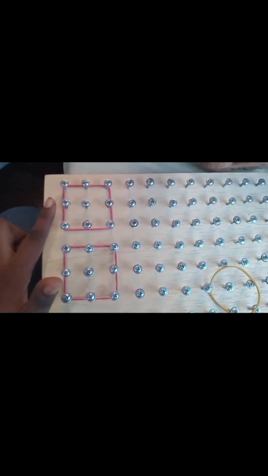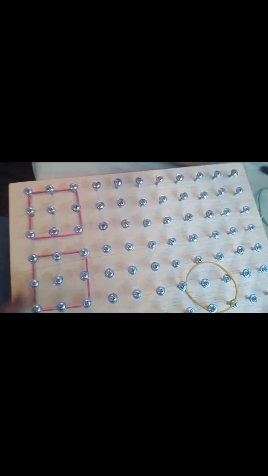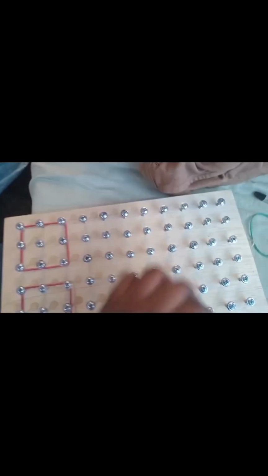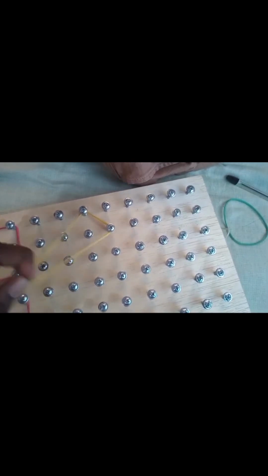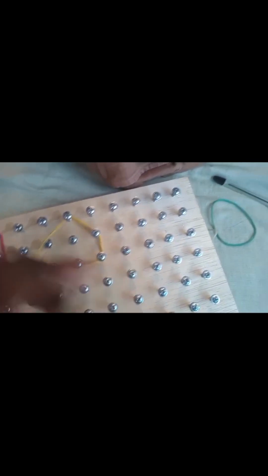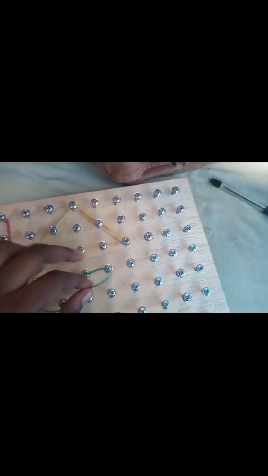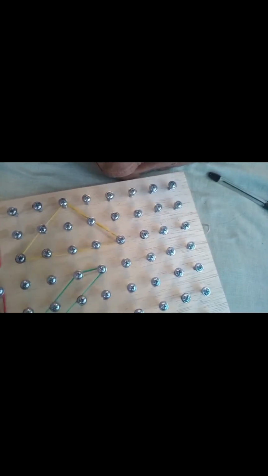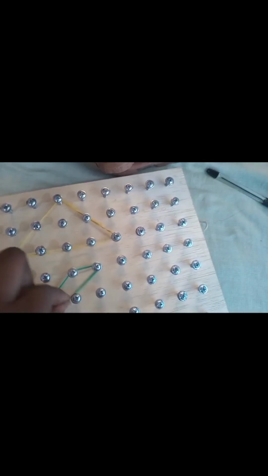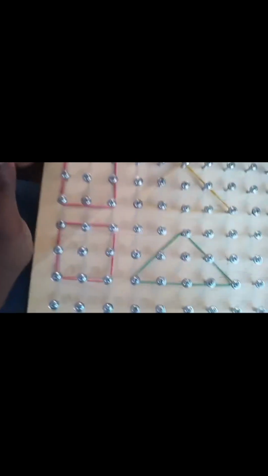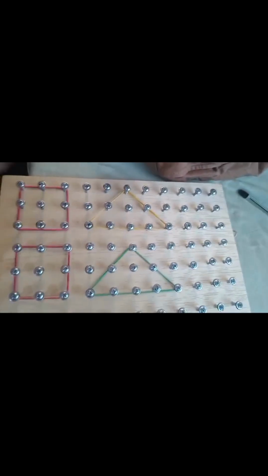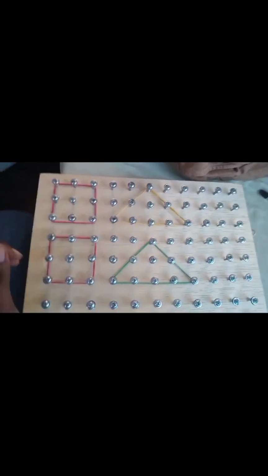These two are congruent because they are identical. We can have them create triangles too. So these two shapes are congruent shapes.